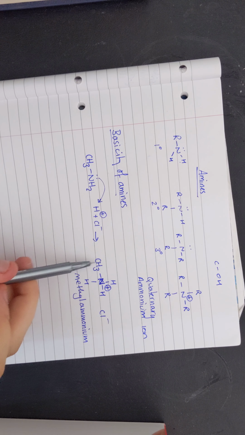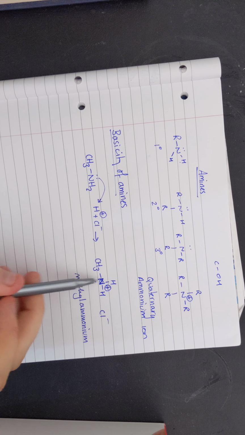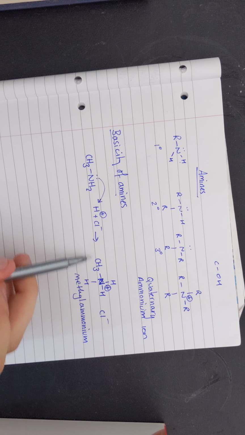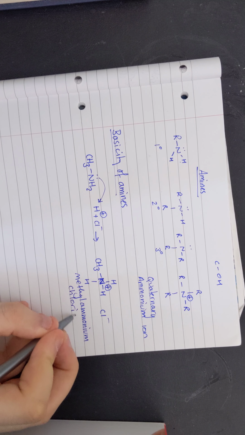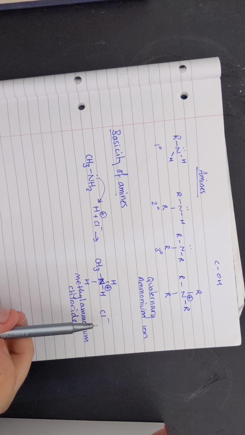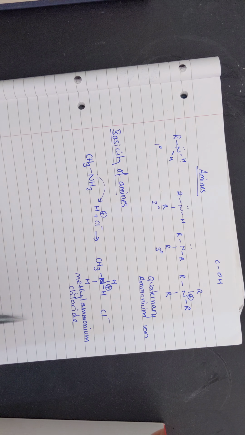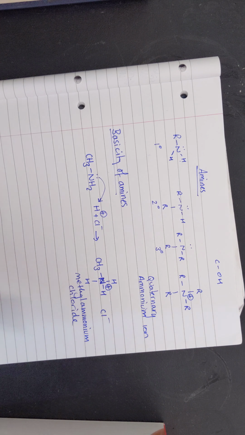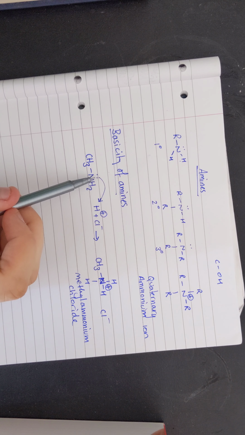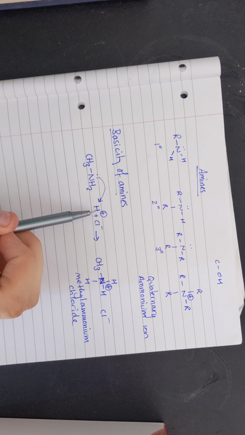So this is the methyl ammonium ion. It's just a nitrogen with one methyl on it. So it's methyl ammonium chloride, because our counter ion, our negative ion, is a chloride. So in this it's acted as a base, the HCl is acting as an acid, just a basic acid-base reaction. But the mechanism for that is that lone pair is donated towards the hydrogen.